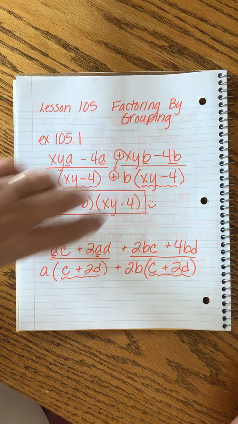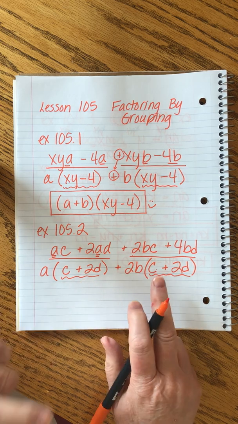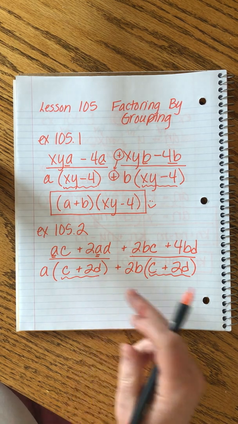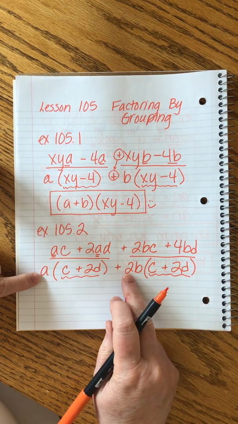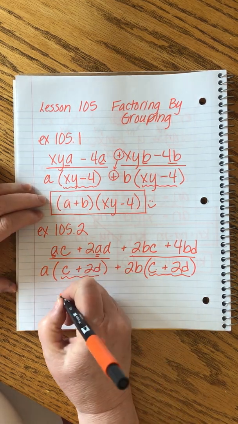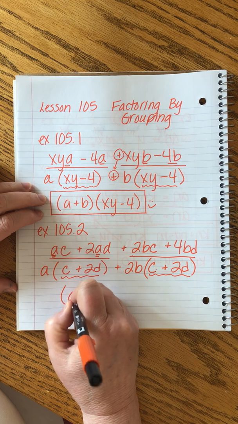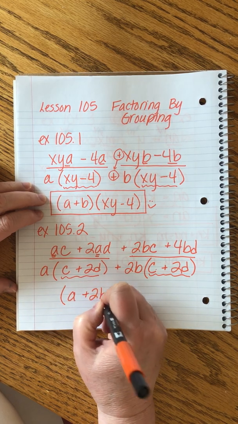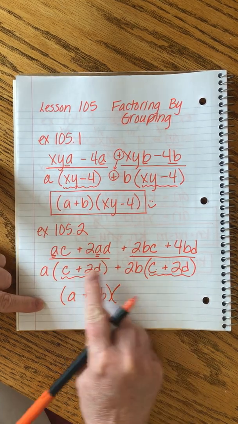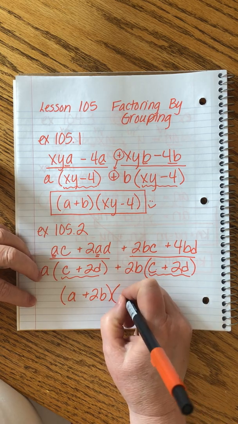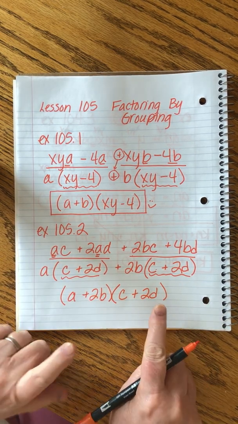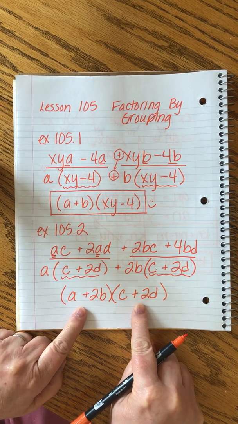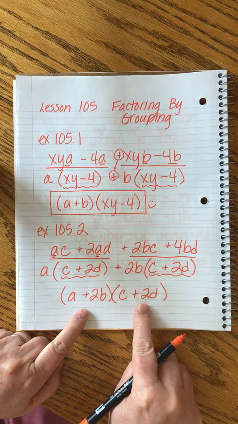Just like we did the first time. If these 2 don't match, go back and check your copying and check your factoring to see if you made a mistake, because these should match. Now we gather up these loose bits to make the first binomial, A plus 2B. And then we write this one. We only have to write it once. C plus 2D. Beautiful.